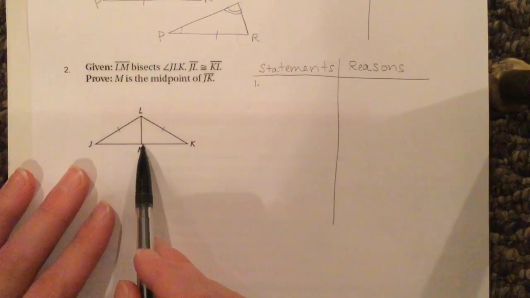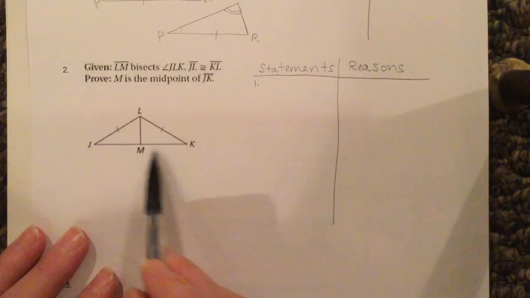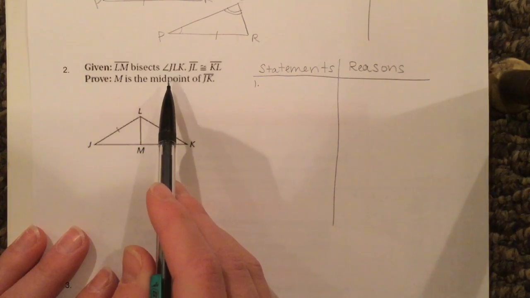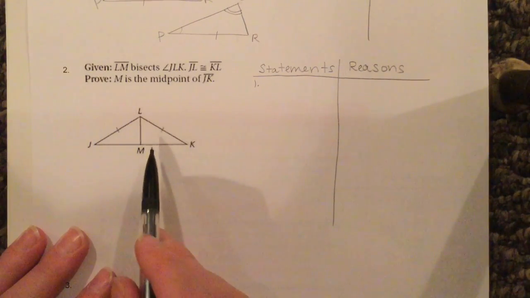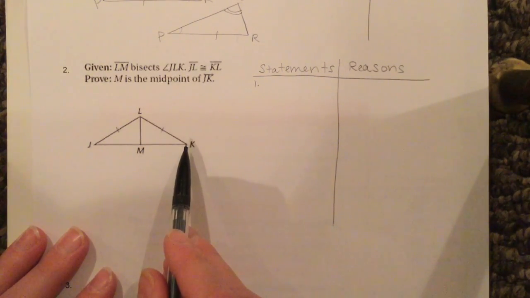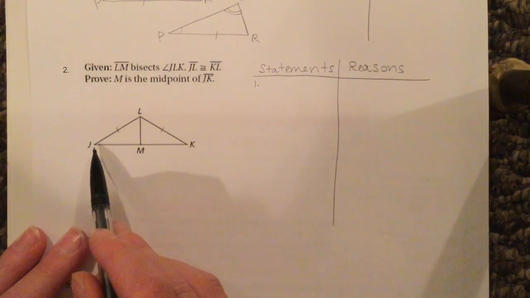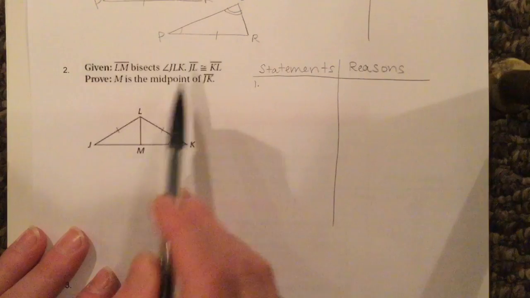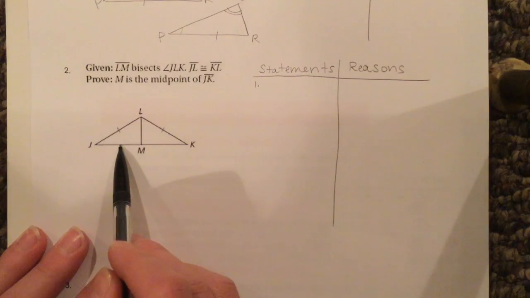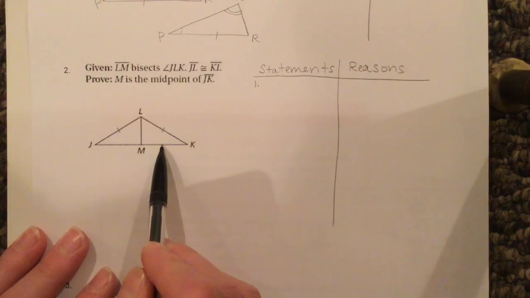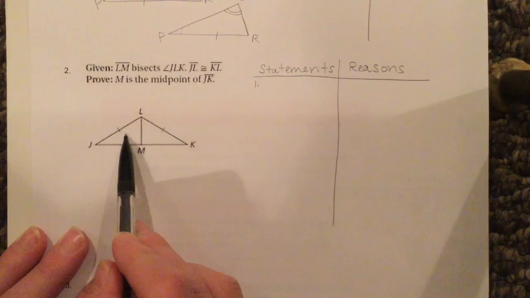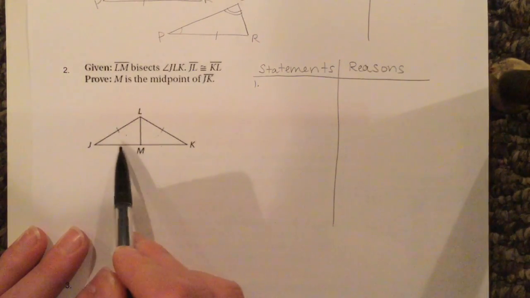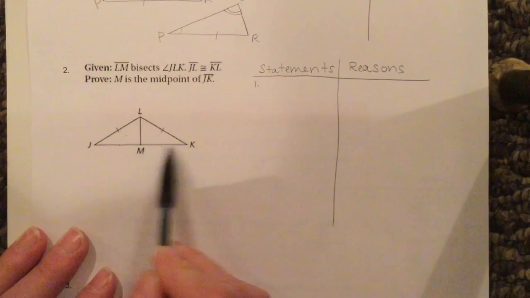So I'm trying to prove that M is in the middle of these. So let's kind of work backwards a little bit here. Midpoint means it cuts something in half. So if I can prove MK is congruent to JM, then that would be enough to prove this. Well, the way I can prove these are congruent is if I prove these 2 triangles are congruent to each other. If these 2 triangles are congruent to each other, then JM would have to be congruent to MK.